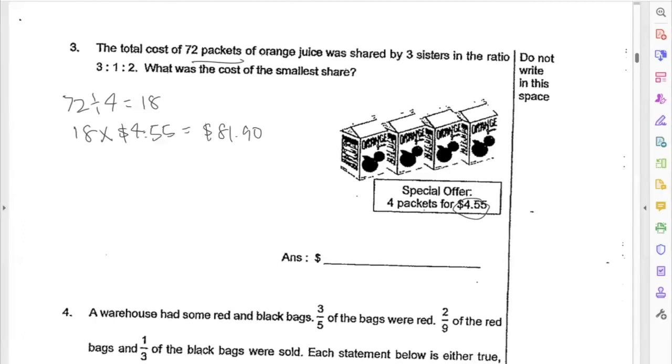Now, the sisters are sharing the cost in this manner, 3:1:2. So it is divided into 3 plus 1 plus 2, 6 parts. So $81.90 is shared in 6 parts.